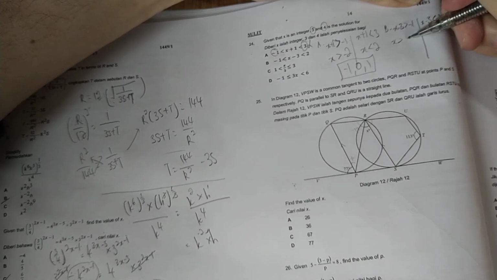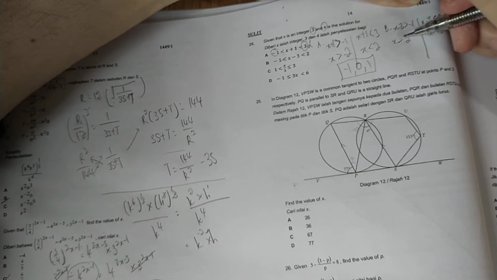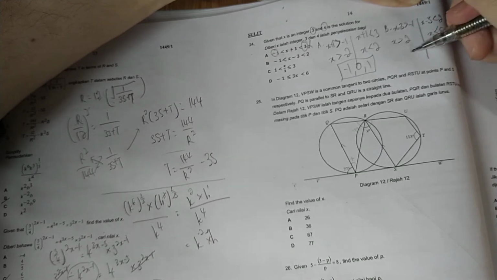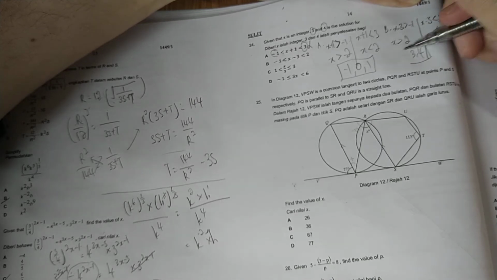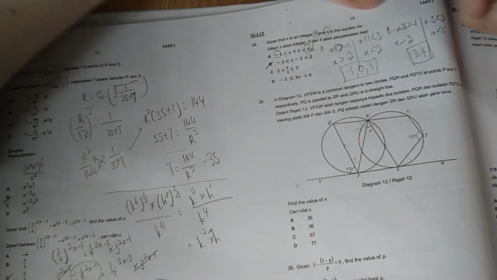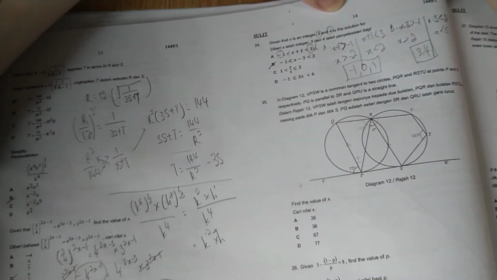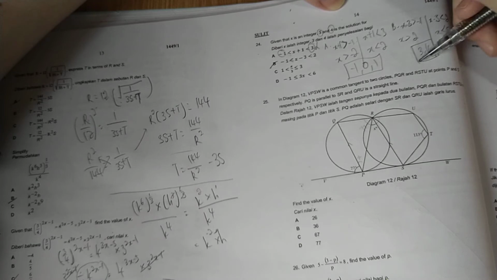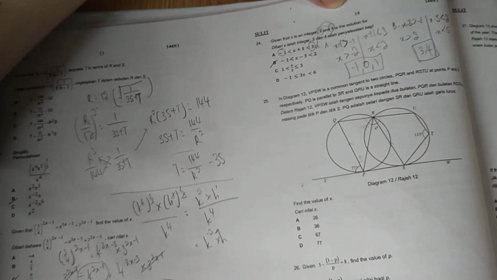So what's negative 1 plus 3? 2. What is 2 plus 3? 5. So what is the answer? What number is bigger than 2 but smaller than 5? 3 and 4, that's all. So it means the answer is B. Because they say 3 and 4 is the solution, so B is the answer, because my answer matches the question, right?